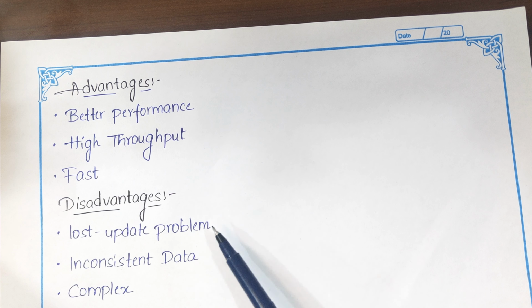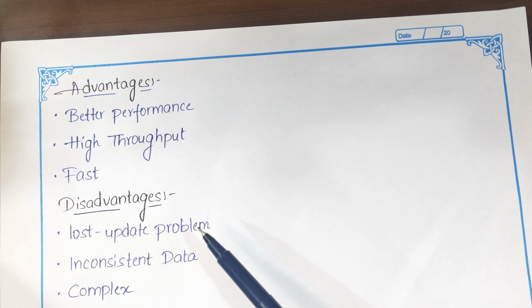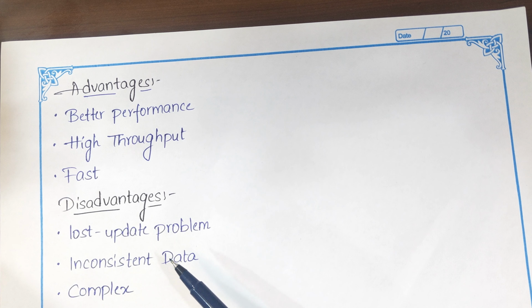Disadvantages: lost update problem. This happens when two transactions update the same data at the same time. The second update overrides the first update. As a result, the update is lost. The first update will be lost in that case. Next, inconsistent data. When multiple transactions interfere with each other, the database may temporarily store that information but not permanently, which may lead to inconsistent data.